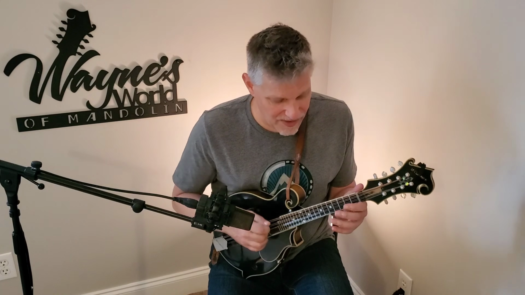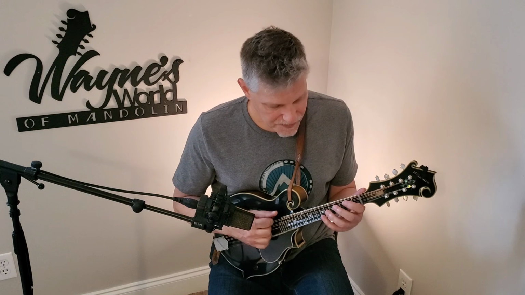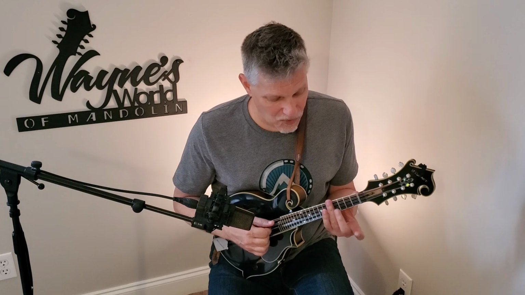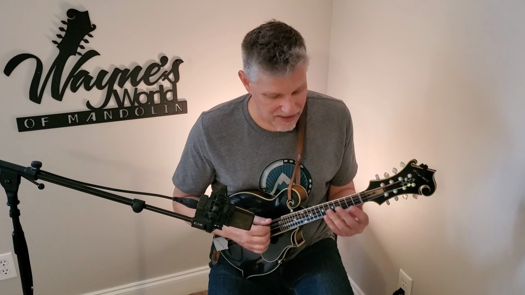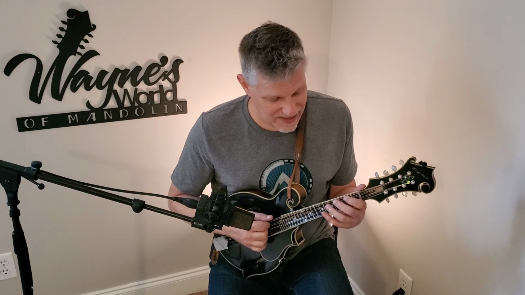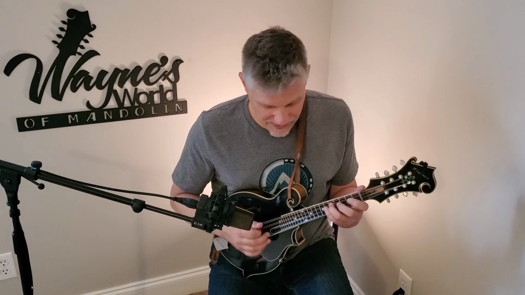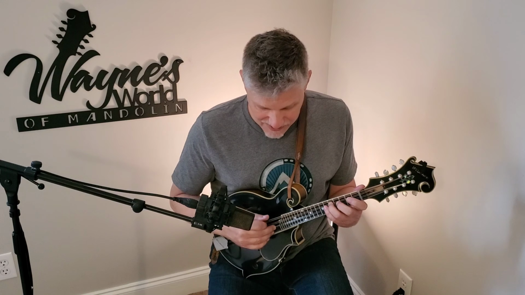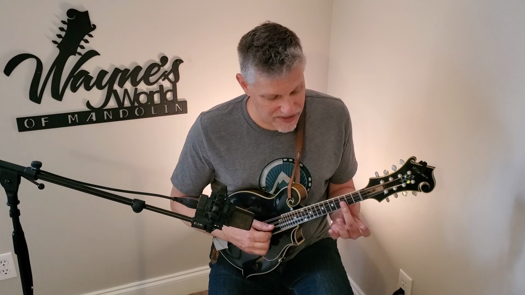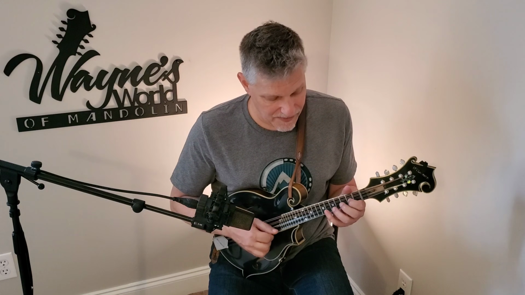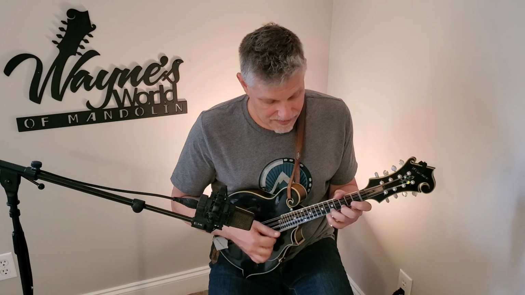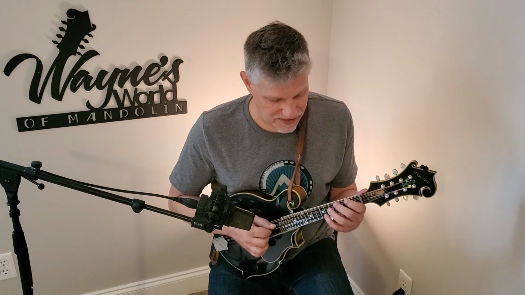So let me go over those. The G scale, open 2, 4, 5 are the frets on the top two strings. Then on the bottom half of the mandolin, or the A and the E strings, we play open 2, 3, 5. That's a great way to think of the G scale first position.